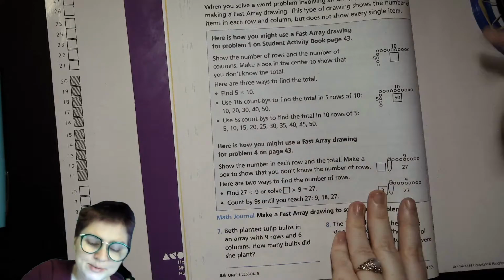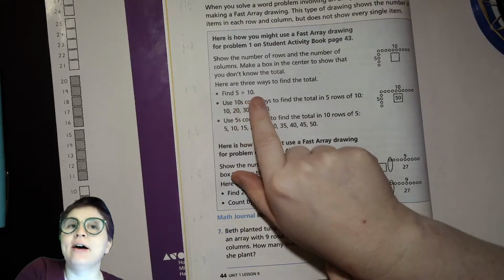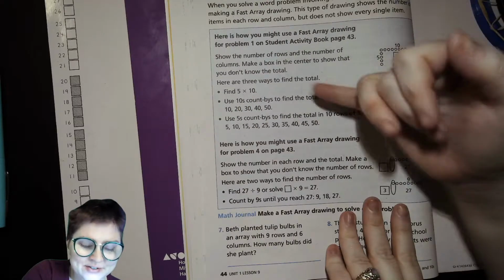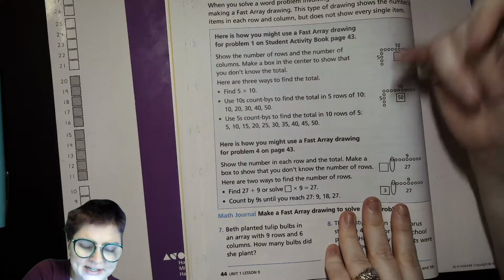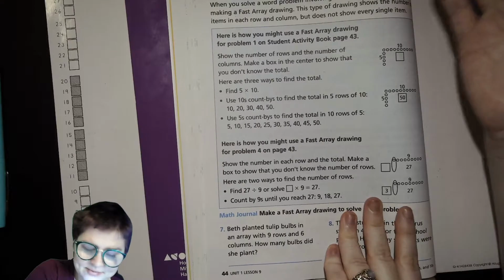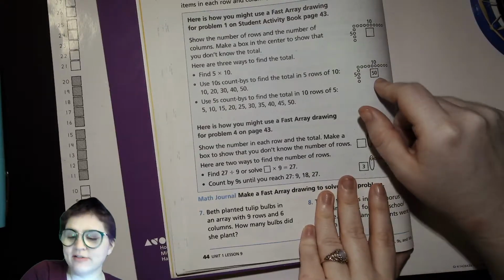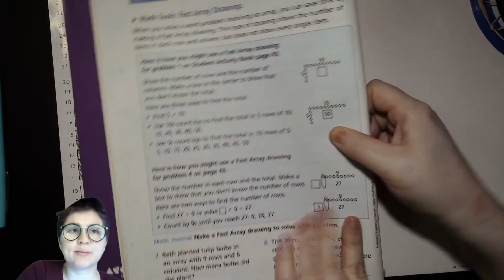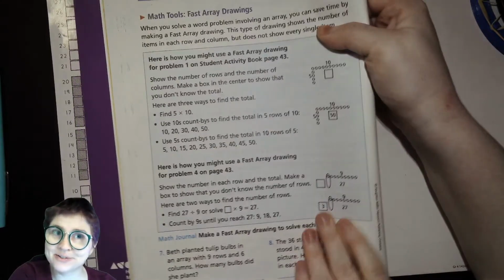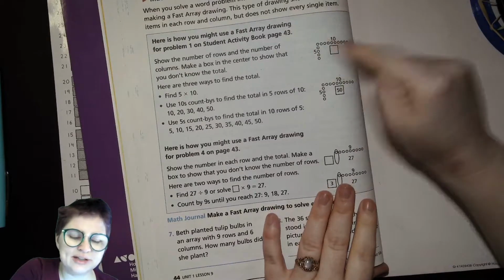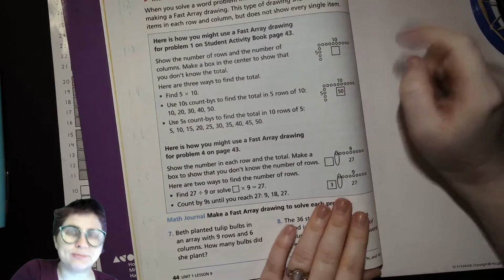And then there's a couple ways you could do it. You could find the 10 times 5. You could use 10 count bys or 5 count bys. Those both will work. But basically, it's just a simple picture because often people can get really overwhelmed when you're like, wait, I have to draw how many circles? 50 circles? That's too many. So you can just quickly represent it in this picture form.